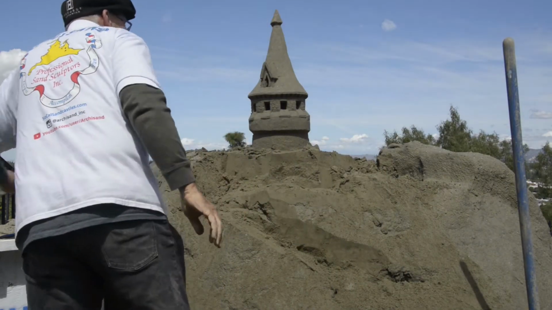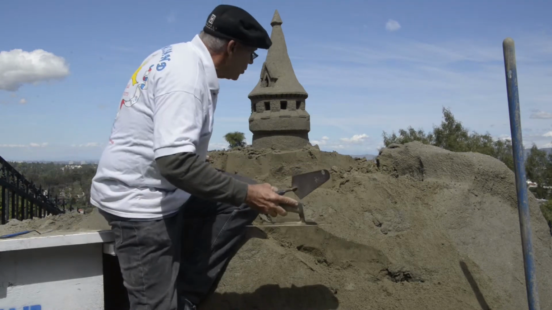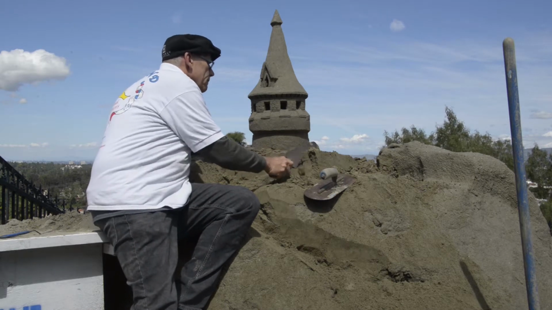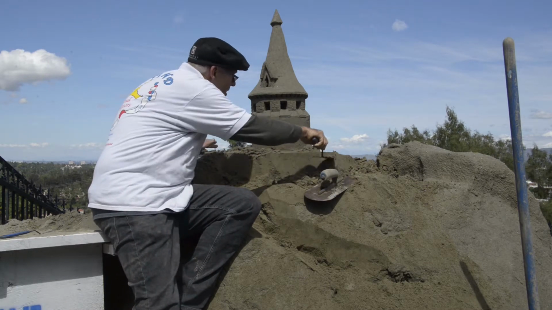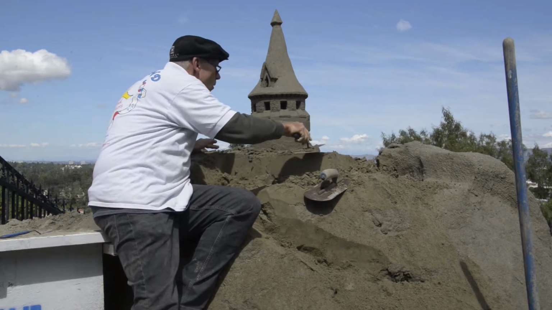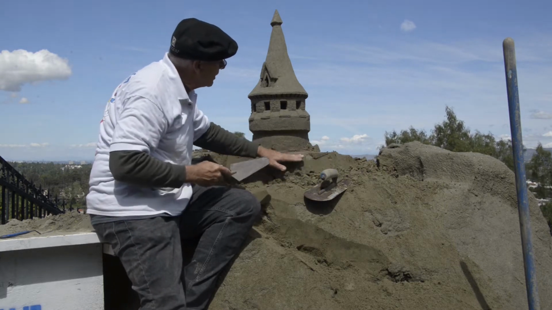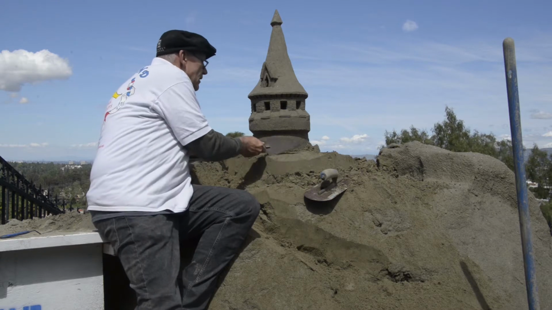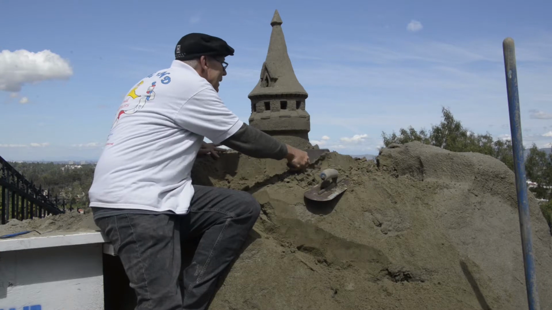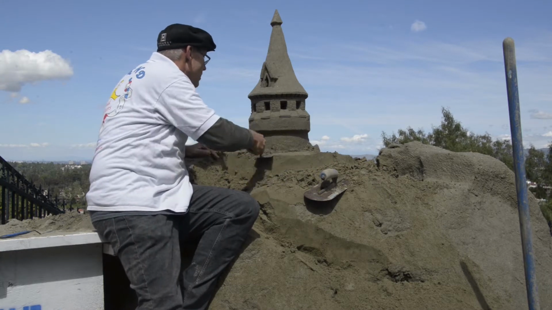Okay, so then with a hand trowel and a spreader trowel, we're going to start to find the shape of the stairway. I'm going to create this plane, and I notice I've got some soft sand here. That's no good, so we'll just trim it back. We don't want to have any soft sand in the final sculpture.